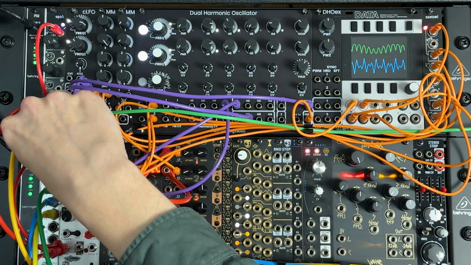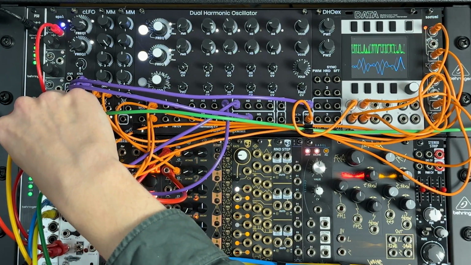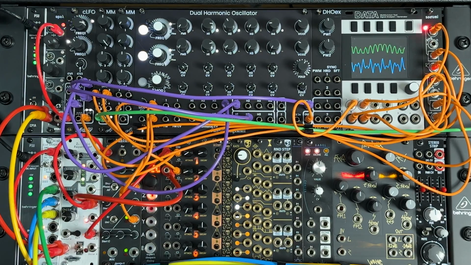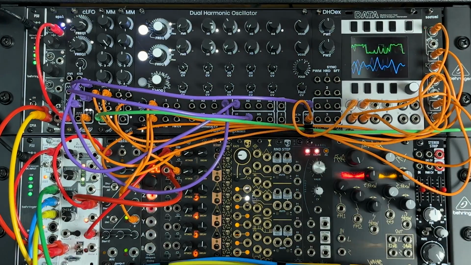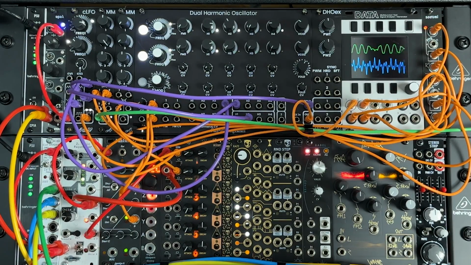Pattern again. Great for this kind of quite abstract techno-y kind of grooves.